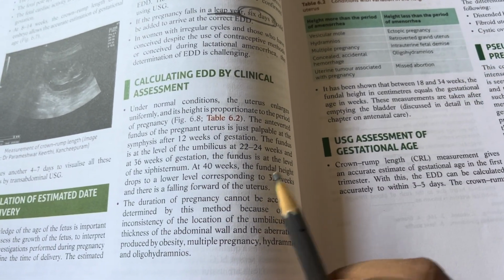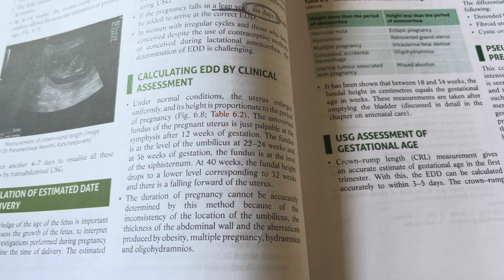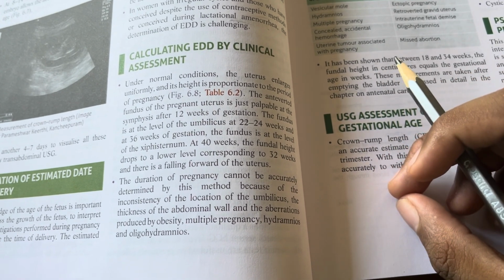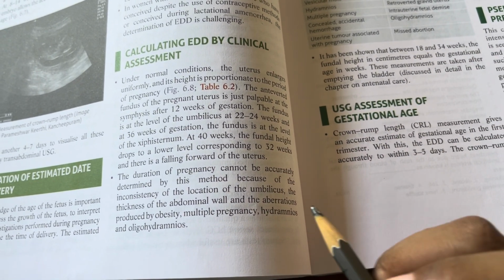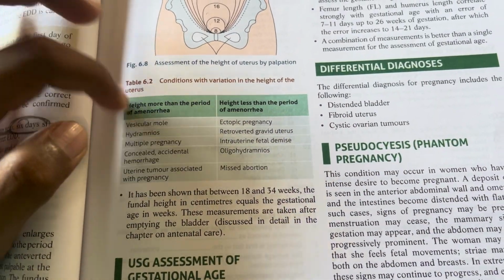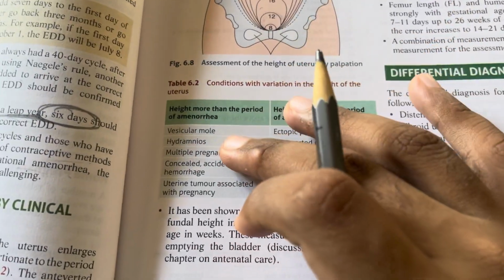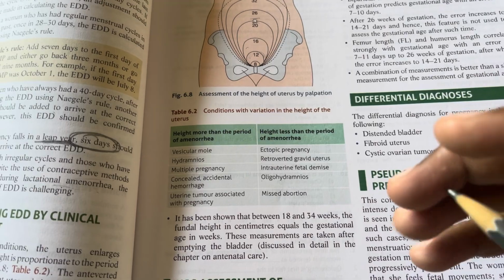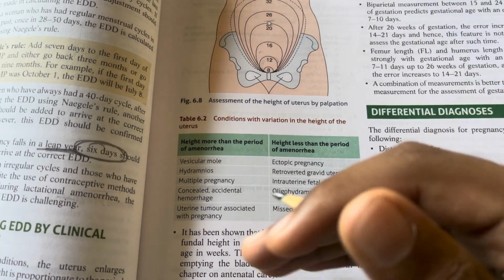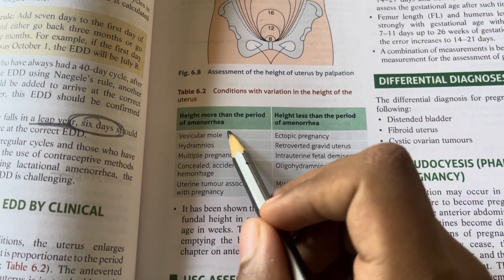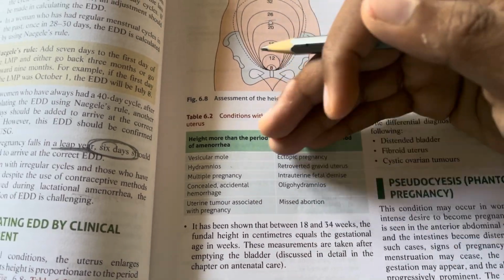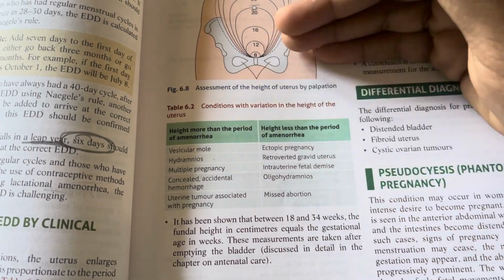This clinical assessment also can be used, but duration of pregnancy cannot be accurately determined by this method because of the inconsistency of the location of the umbilicus, the thickness of the abdominal wall, obesity, aberrations, multiple pregnancy, hydramnios, oligohydramnios, etc. If the fundal height is more than the period of amenorrhea, one thing which is not mentioned here but you need to think of is if you are not doing the fundal examination on an empty bladder. If the bladder is full, the height can increase. Also you can have multiple pregnancies or twins or polyhydramnios, accidental hemorrhage which is increasing the fundal height, or any uterine tumor or a vesicular mole.